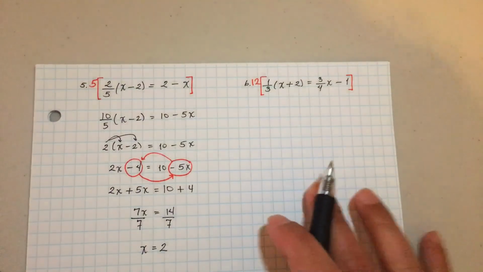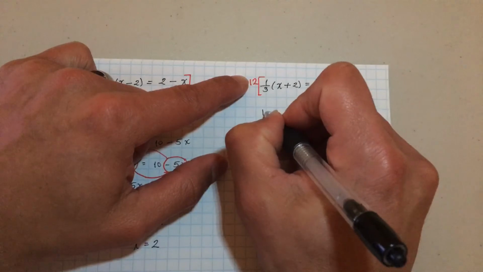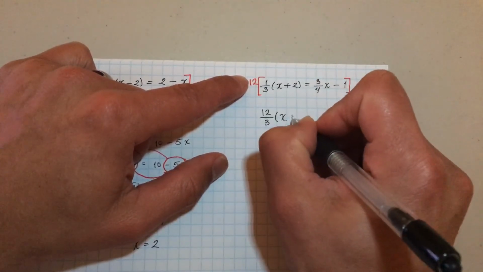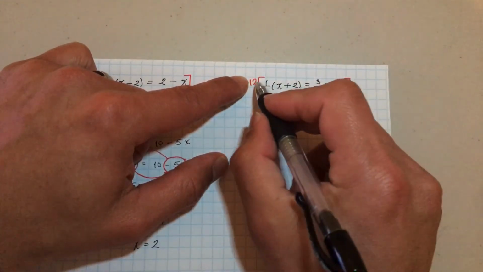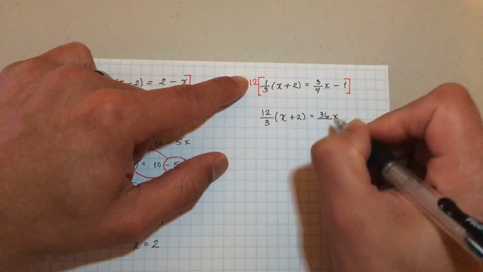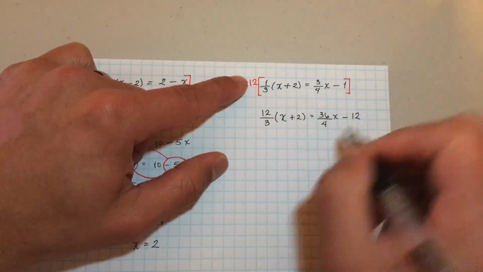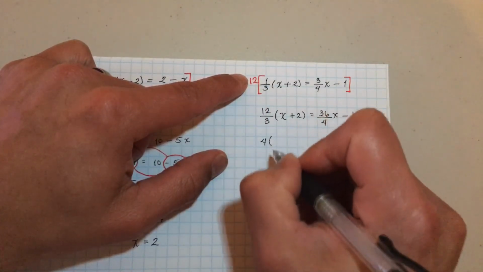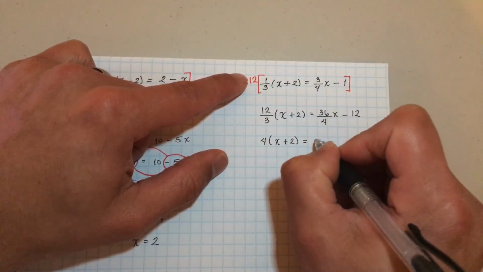Okay, and we're going to do the same thing as number 5. So 12 times 1, 12 por 1 es 12. El 3 de abajo se queda. No voy a multiplicar lo de adentro de la x y el 2. Eso se va a quedar. Okay, we're going to leave that alone. And then continue. 12 times 3 is 36. And then the 4 on the bottom stays the same. 12 times 1 is 12. Okay? And then 12 divided by 3 is 4. 12 entre 3 es 4. X más 2. 36 entre 4 is 9.